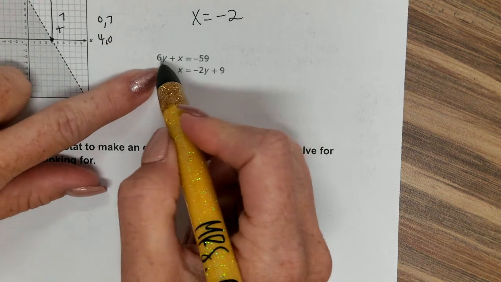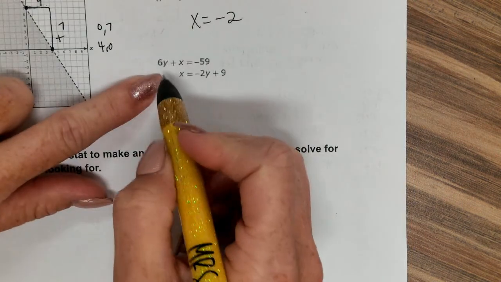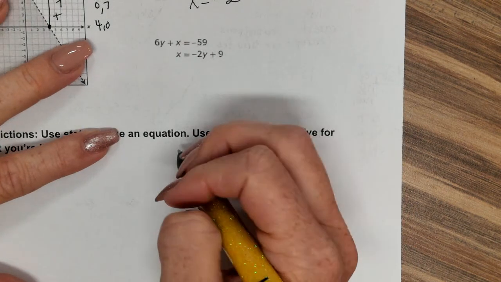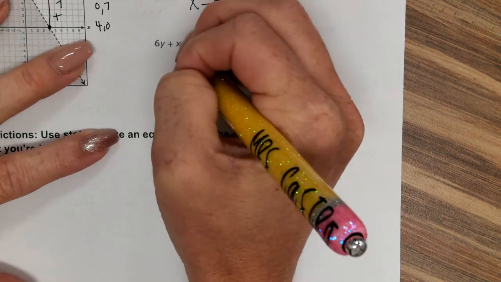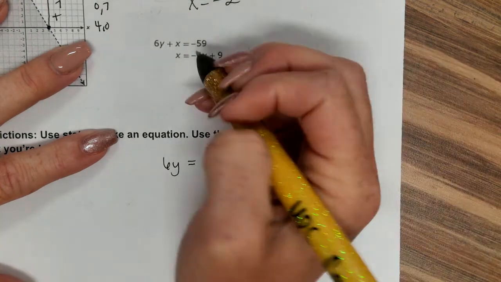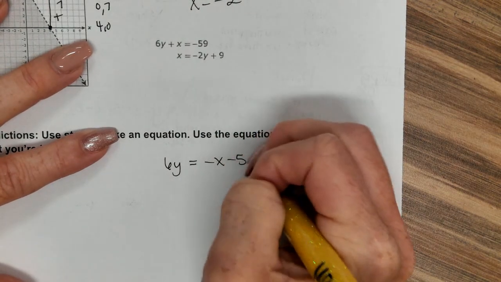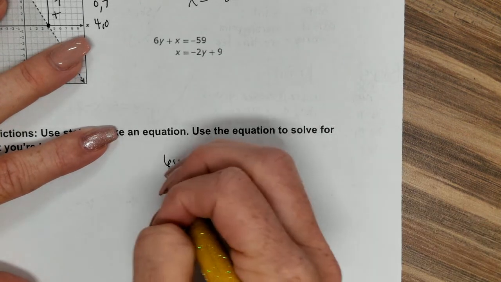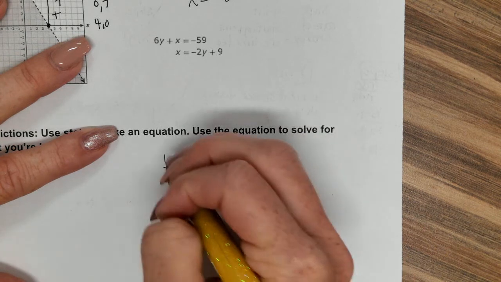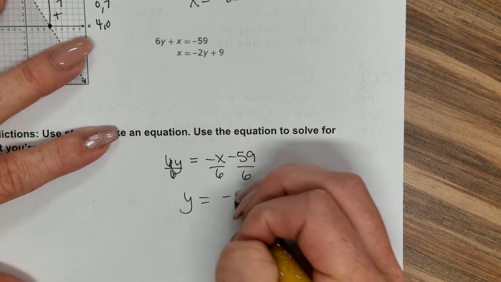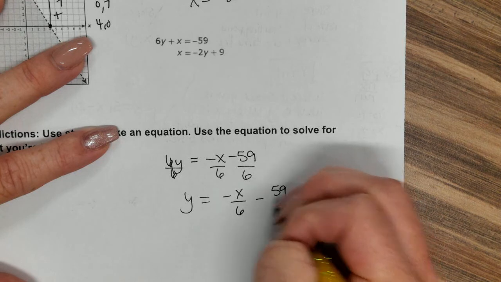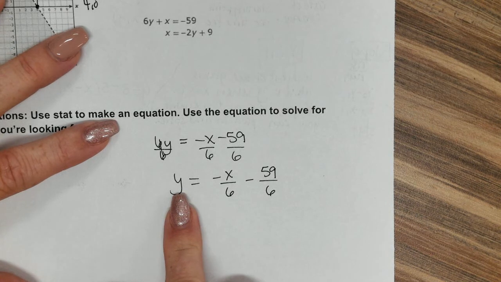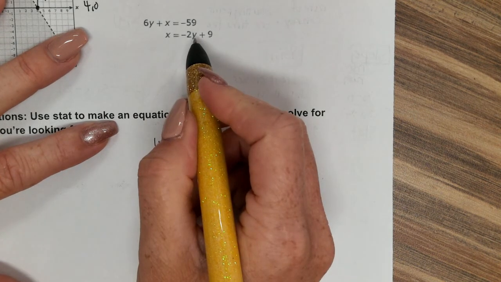All right, so if I want to do it the way that we just did it, I have to get it in y equals form. Okay, so I'm going to come down here to show my work. So I have 6y equals, how would I move this x? Minus, so -x minus 59, yes? How would I get rid of this 6? Divide everything by 6. So I have y equals -x over 6 minus 59 over 6. Will my calculator read something like that? Absolutely. Is it in y equals form? Okay. But I also have to do this one, yes?